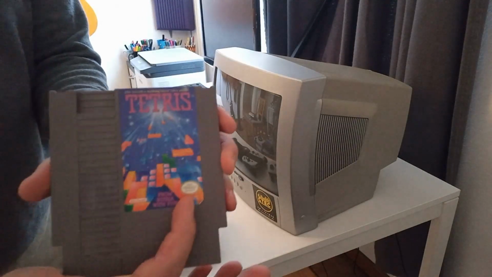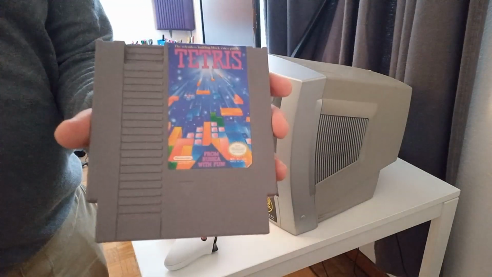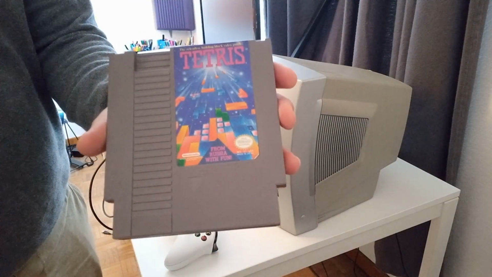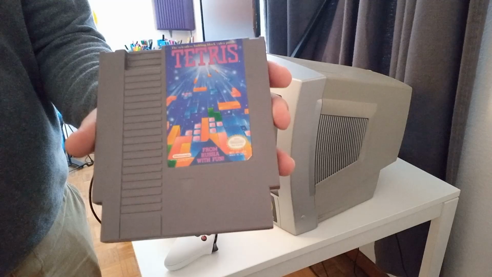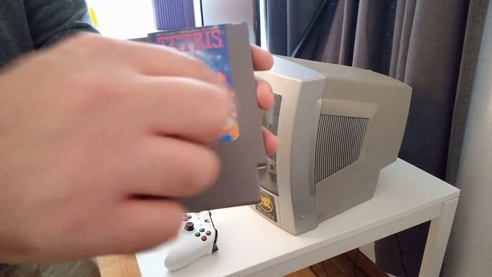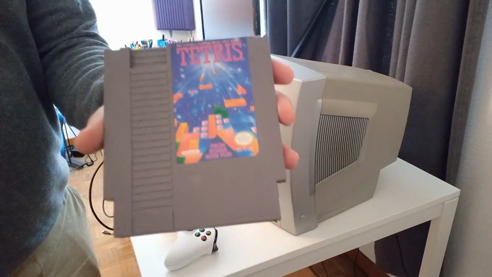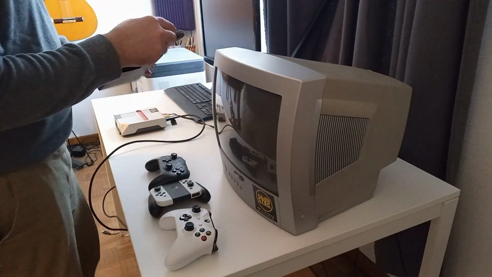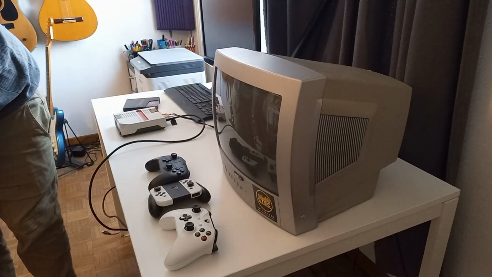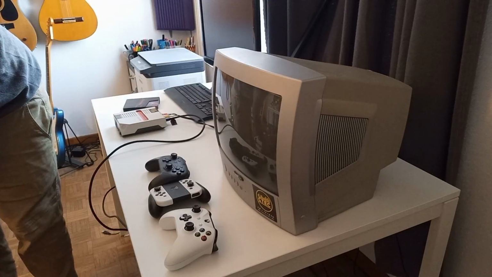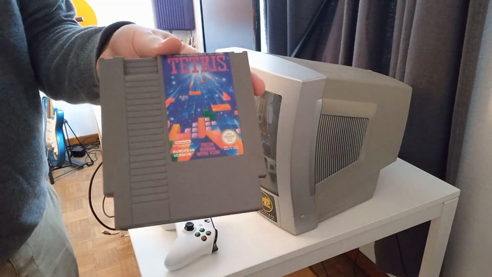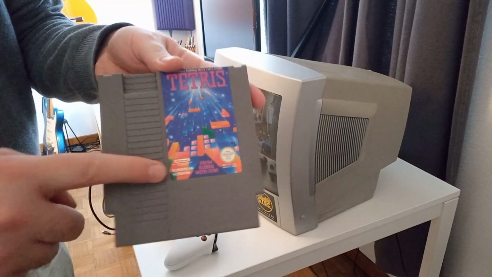If you have an oval shape here, it's 99% or more the NTSC version, because in North America, Canada, and Brazil actually, they had the oval seal of quality by Nintendo. So that's NTSC, but you don't want to use it, and I'm going to tell you why you don't want to use it nowadays. This one says European version.